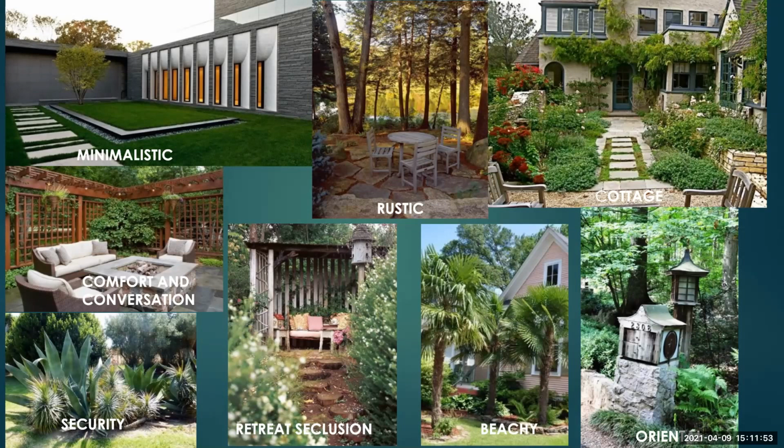Or maybe you're into the English cottage gardens, the ones where the flowers just creep over and flow, and you have the vines that grow up on your house or your buildings. Or maybe you're just looking for something where you can have comfort and conversation with your friends and family. Maybe you're looking for some security. Maybe you're wanting to use some plants to keep people out. I sure wouldn't want to jump through that agave and that yucca there. There are other plants that you can use for security too. Maybe that's what you're looking for.